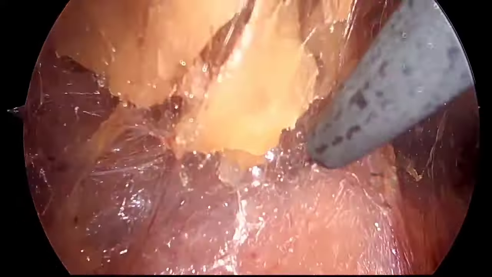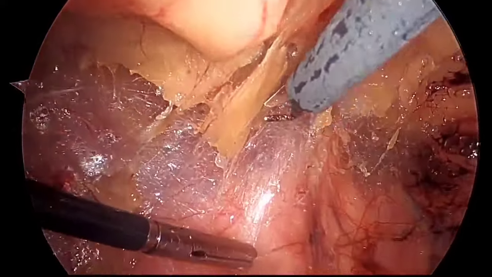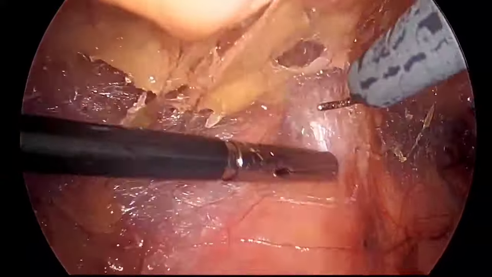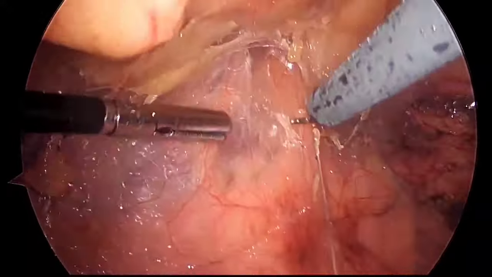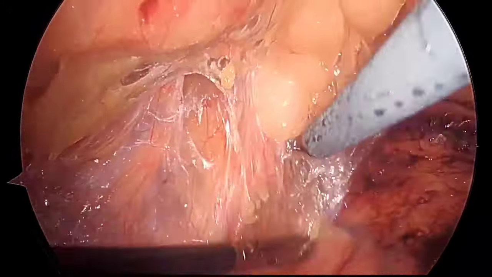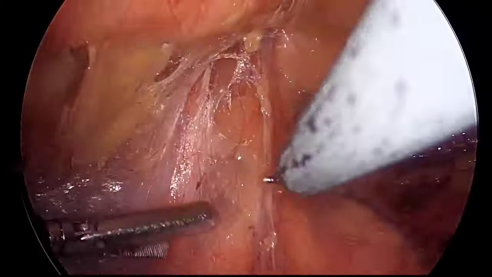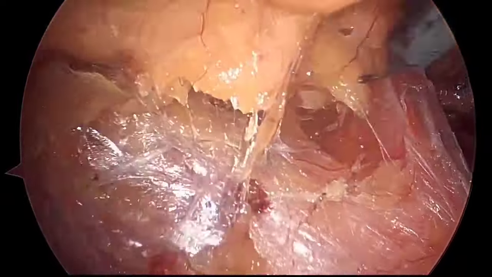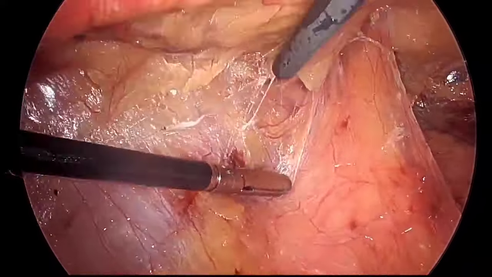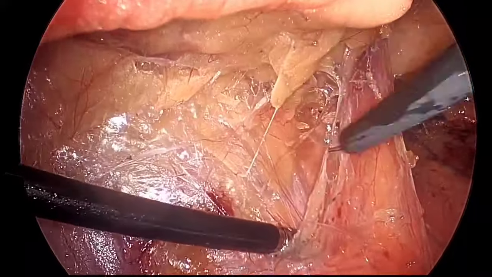Once it is done, for the left inguinal hernia I have also kept one port, the fourth port, on the right side. Now I've changed my camera to the umbilical port, and using the right and left hand ports I'll be doing the left groin dissection.